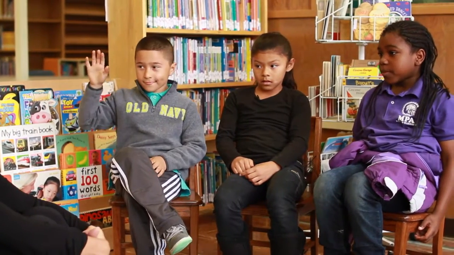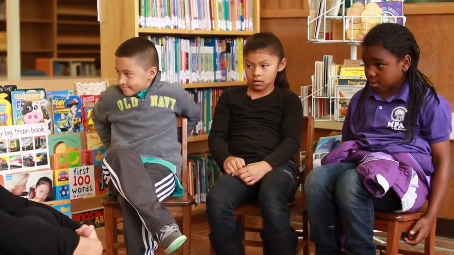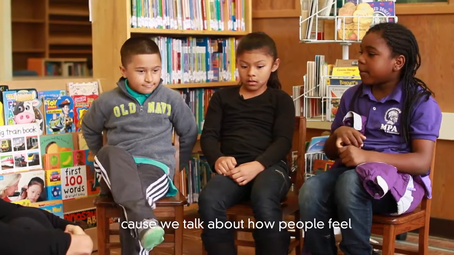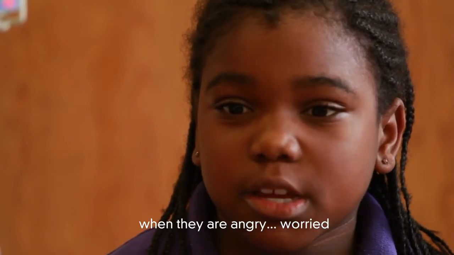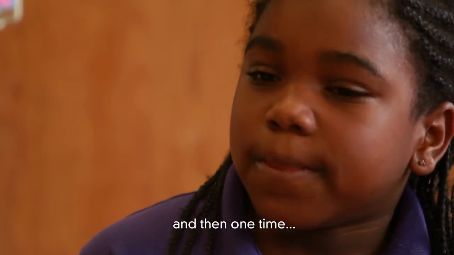When we come in, what are some of the stuff that we do in class? Okay, Erica, why don't you go? We talk about empathy. Empathy? And how do we talk about empathy? Because we talk about how people feel when they're angry, worried, and then one time we put paper and crumbled it up and put it in the worry box.